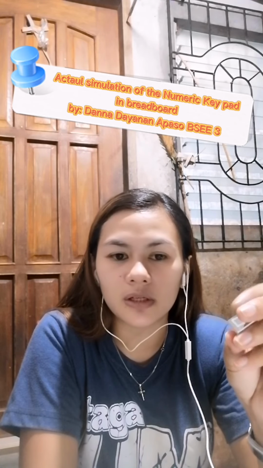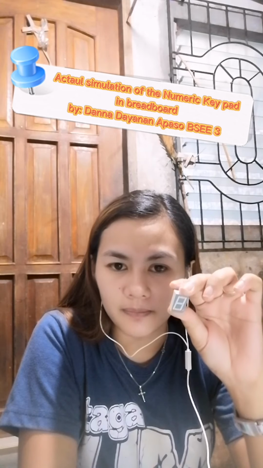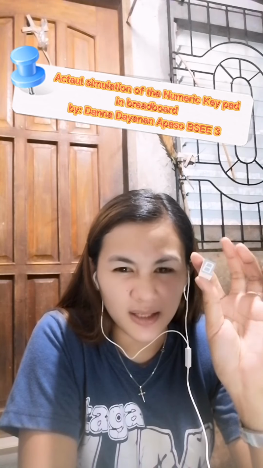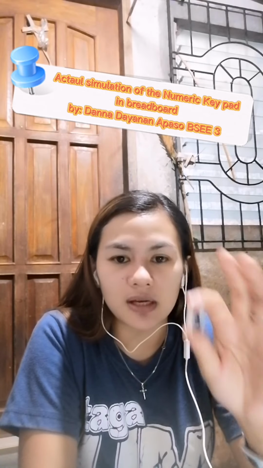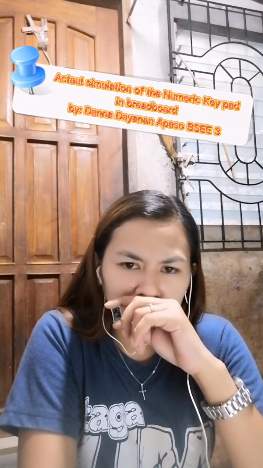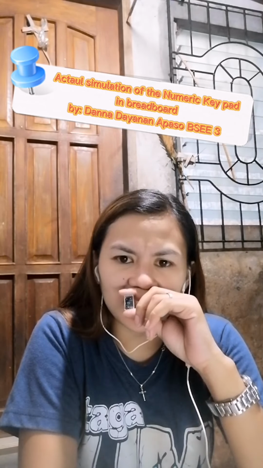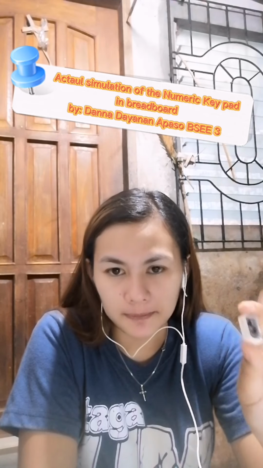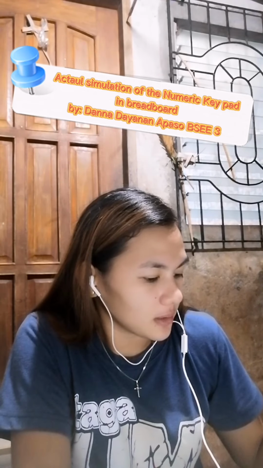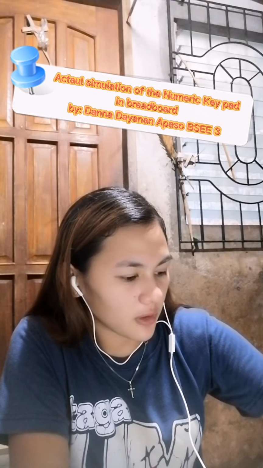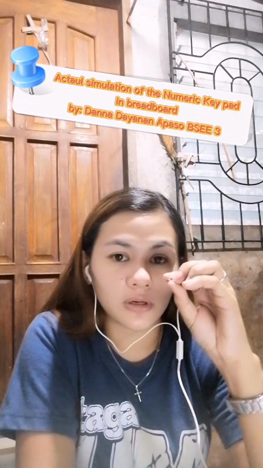We'll also use the pin configuration of the display, because it has 10 pins, but 2 of those pins are grounds, and each of the other 8 pins has designated values or parts. And lastly, the most important thing as well is the resistor.